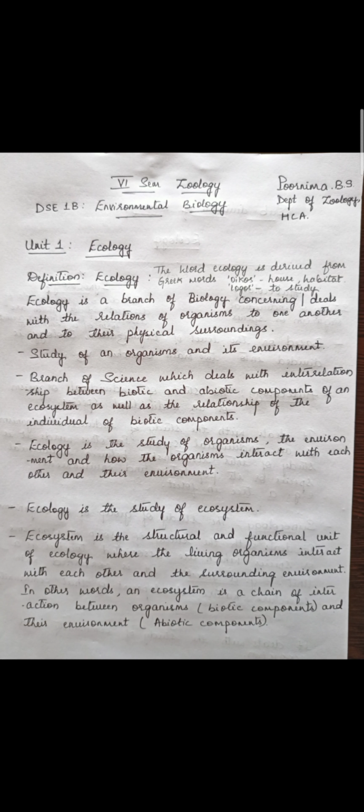ecology is a branch of biology that deals with the relations of organisms to one another and to their physical surroundings. In other words, the word ecology is derived from the Greek word oikos, which means house or habitat or living place, and logos means to study.